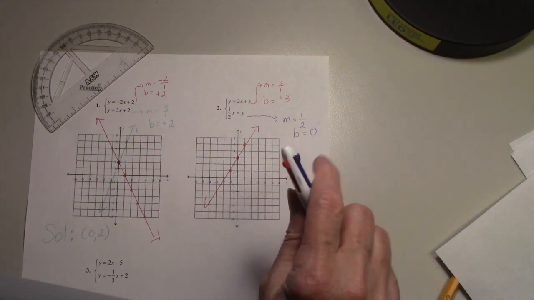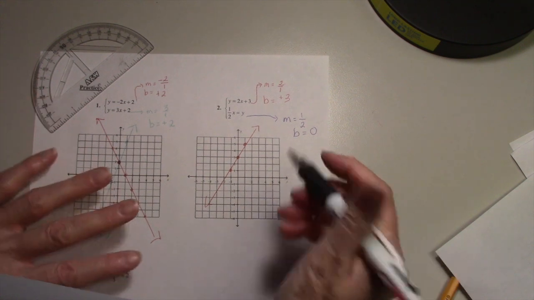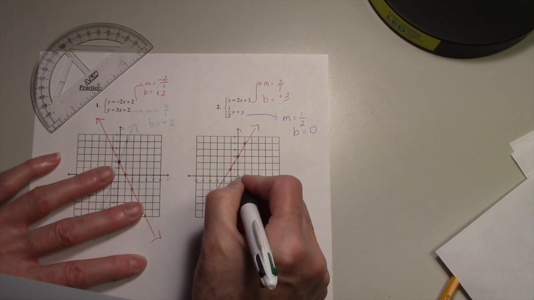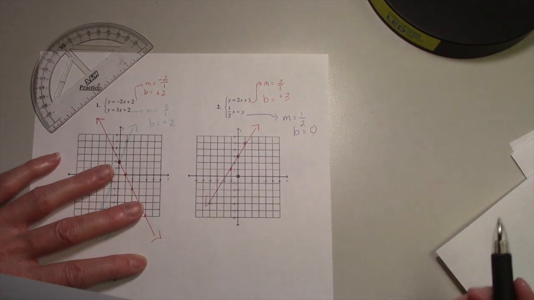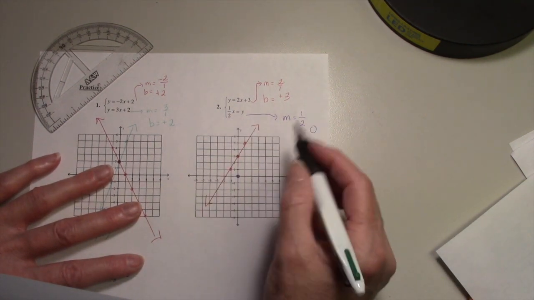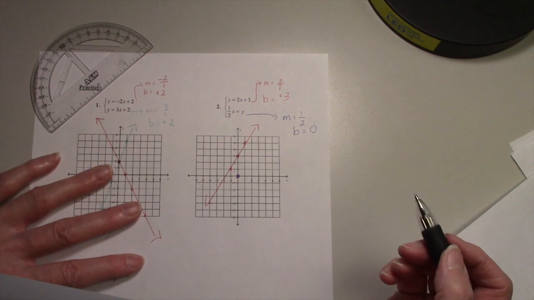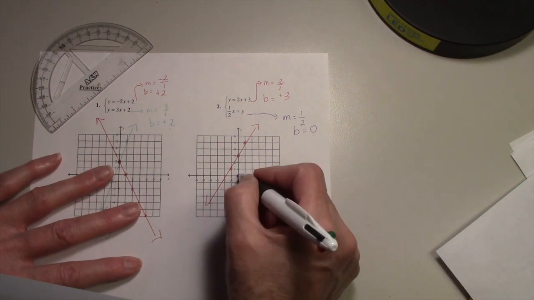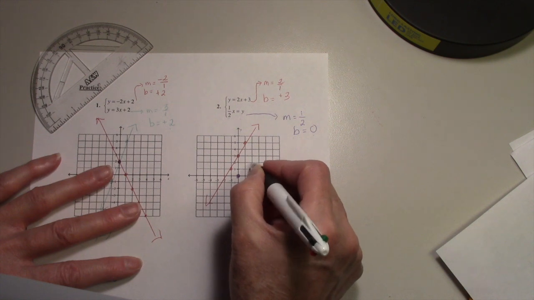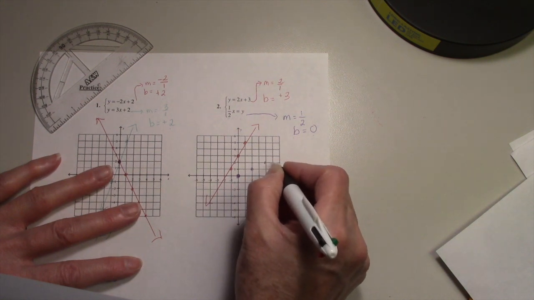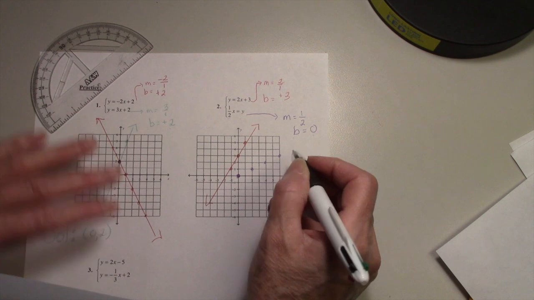My blue, I think I did this blue, right? Okay. I'm starting at 0. So, oh, that's interesting. That's where I'm starting. This is a constant of proportionality one, guys. The B goes right through 0, 0. Rise over run. Rise 1/2. Rise 1/2. Rise 1/2. Okay?